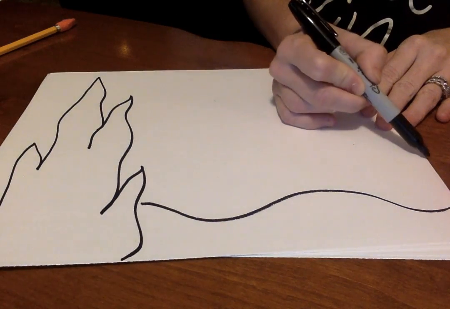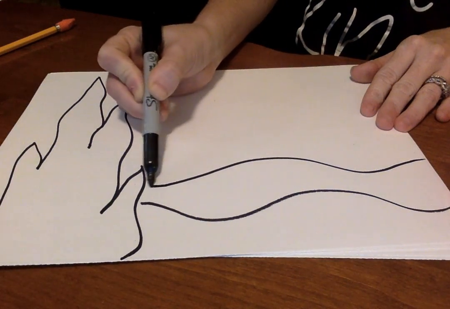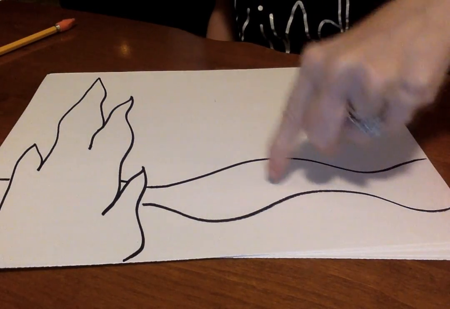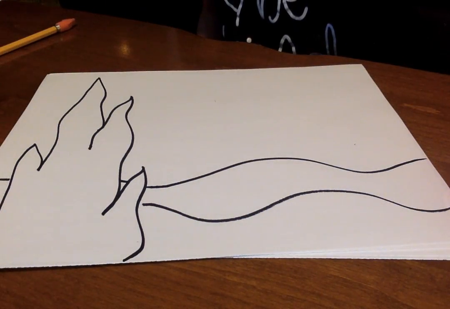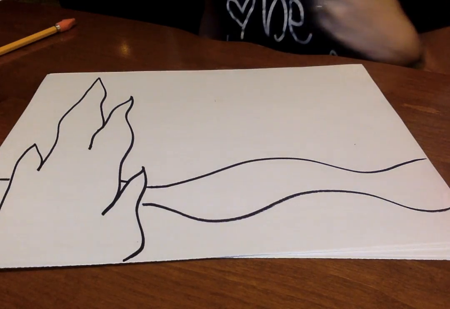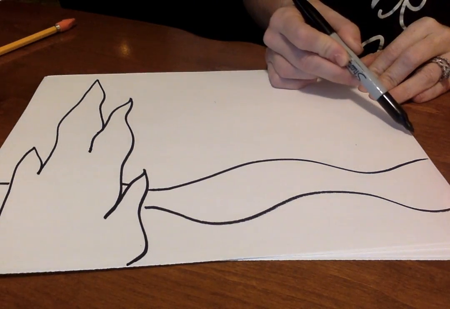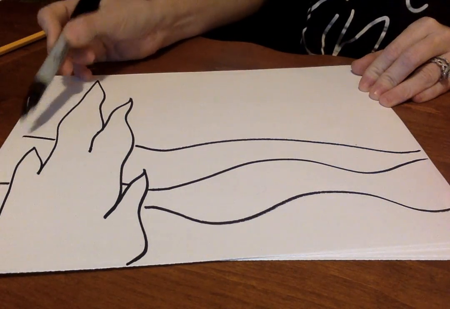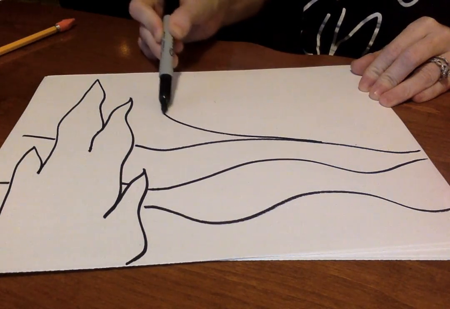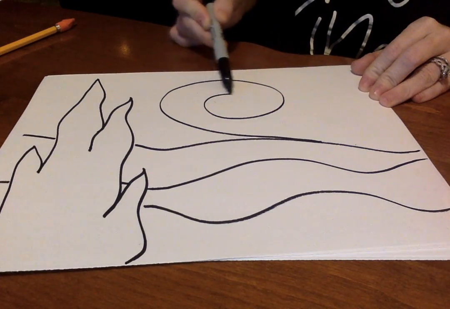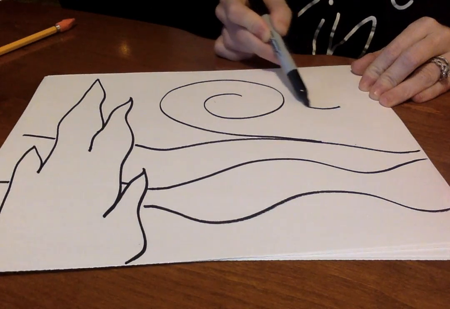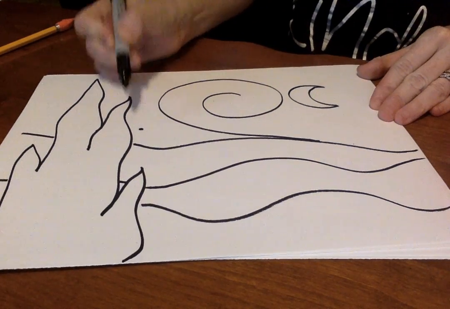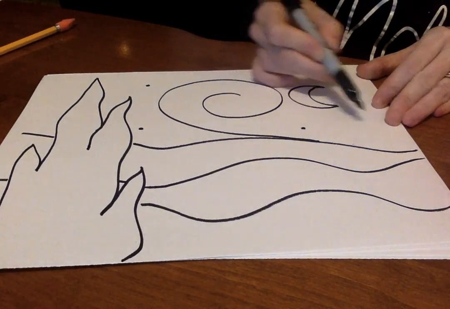So now I'm going to make another section, because in each of these sections, that is where Vincent van Gogh changed his colors and made his artwork amazing with lines and color. So now I'm going to do one more, and that goes up a little bit. And then I'm going to start to add my swirls, my crescent moon, some of my little dots for the stars.